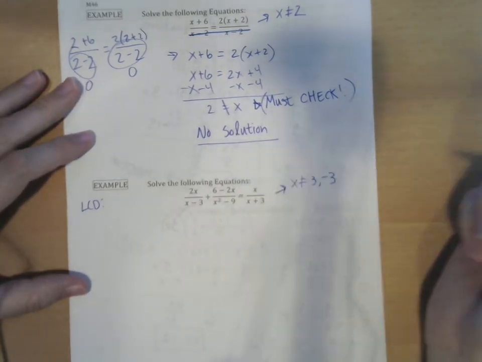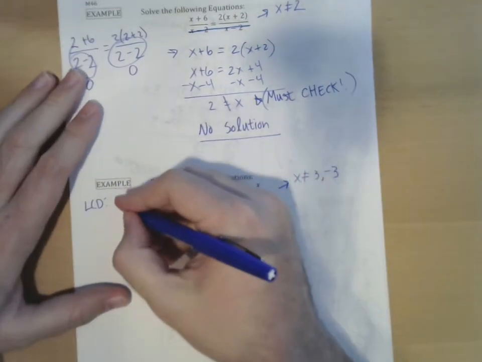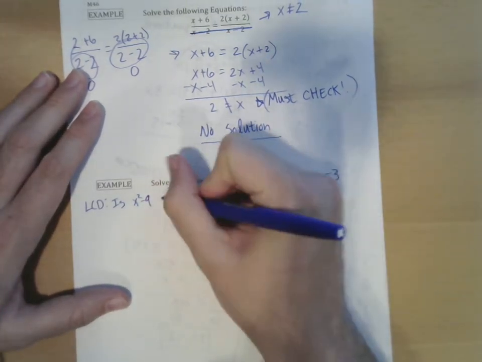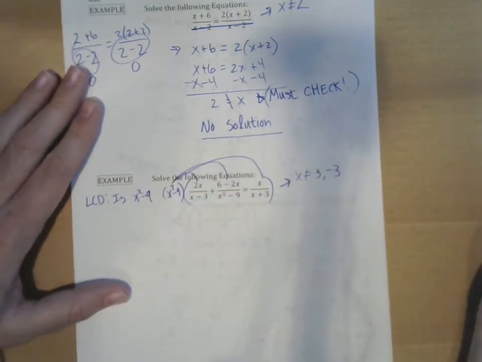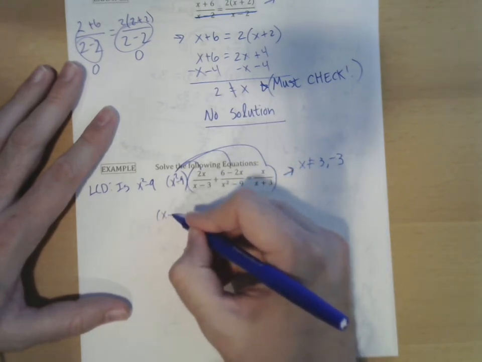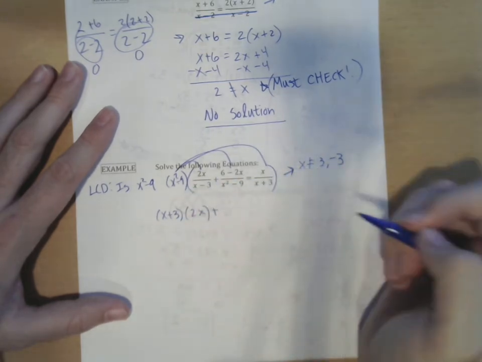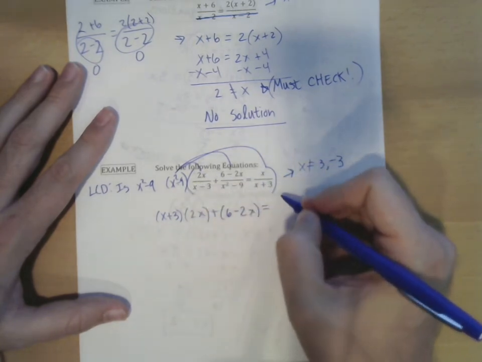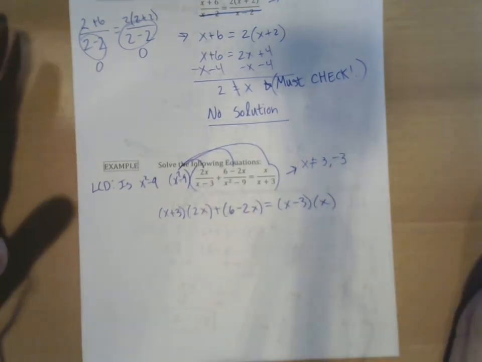Notice that x squared minus 9 is our difference of squares, and it factors to x minus 3 times x plus 3. So our LCD is just x squared minus 9. And I'm going to multiply everything by that binomial. All three terms. x squared minus 9 divided by x minus 3 leaves us just x plus 3 times that 2x. x squared minus 9 cancels with x squared minus 9, so this is just plus 6 minus 2x. And then when the x plus 3's cancel, we'll be left with x minus 3 times that x on the outside. Now we simplify and solve.